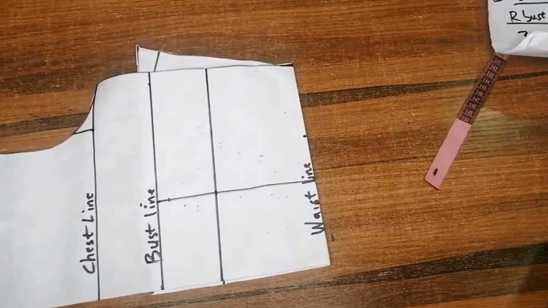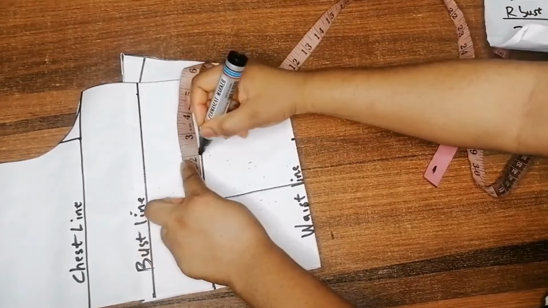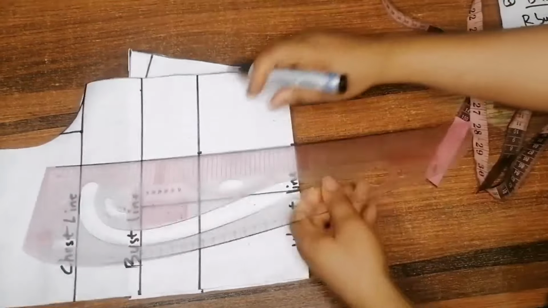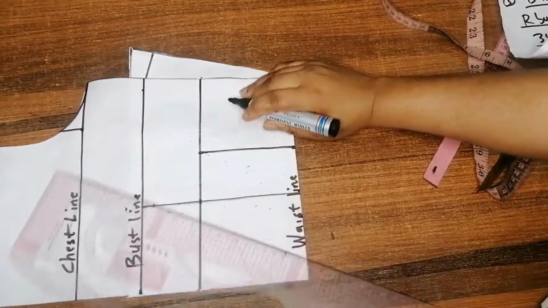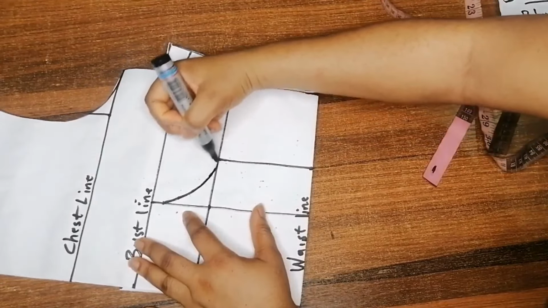After marking it out, you just mark that 2 inches you have at the waist. You also mark that 2 inches at the under bust, and then you connect them together like this. And then you use your curve ruler to create a curve from your bust curve. You just create a curve like this.